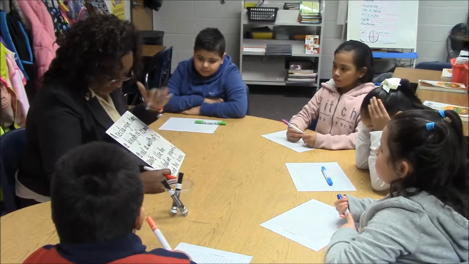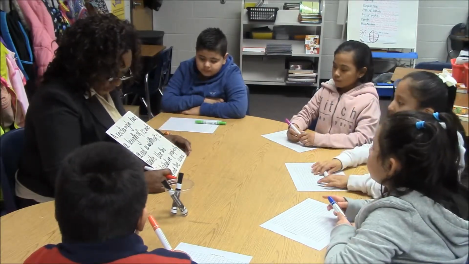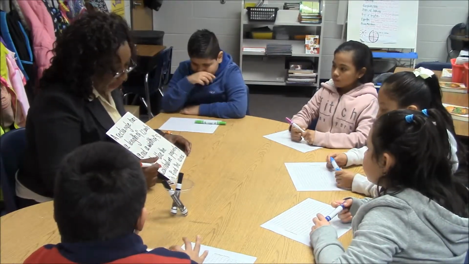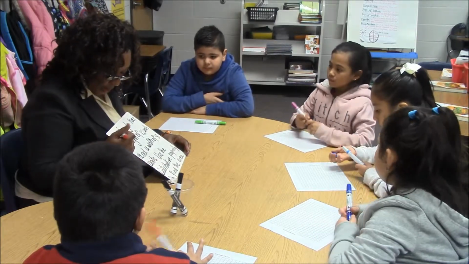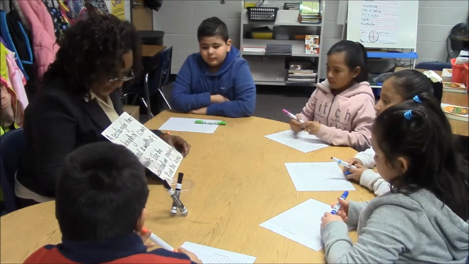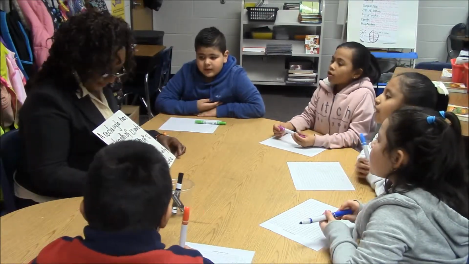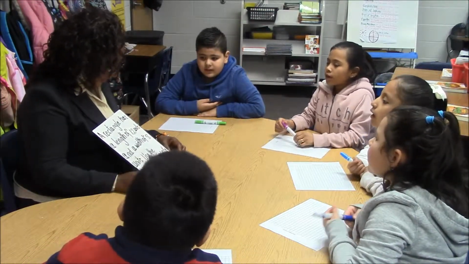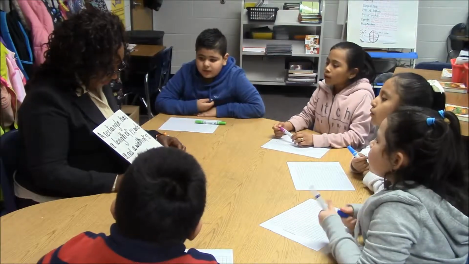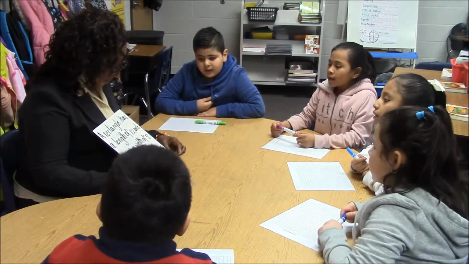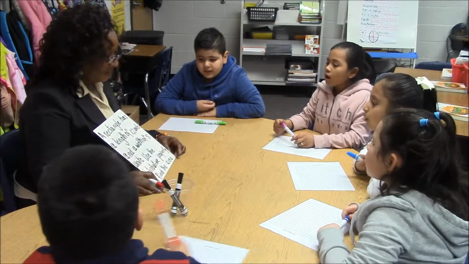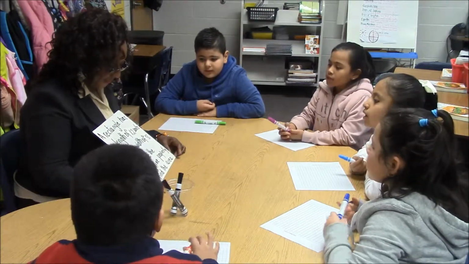Now today we are going to use the distributive property to help us. Okay, now I need you to read this problem. This is the problem we are going to solve. Please read the problem. A rectangle has a length of 12 units and a width of 8 units.